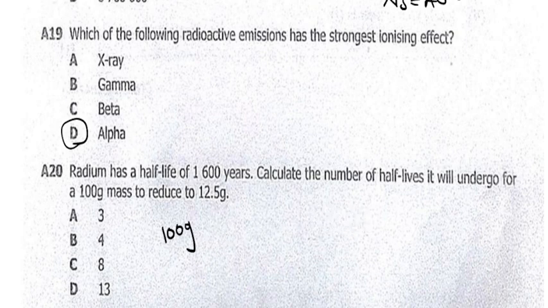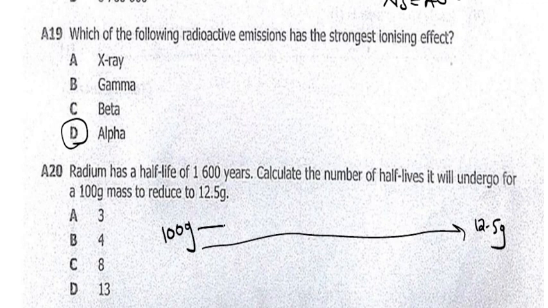Okay. So we're saying this should reduce to 12.5 grams. So now, after 1600 years it will reduce to 50 grams. Again, after another 1600 years it will reduce to half of 50, which is 25.